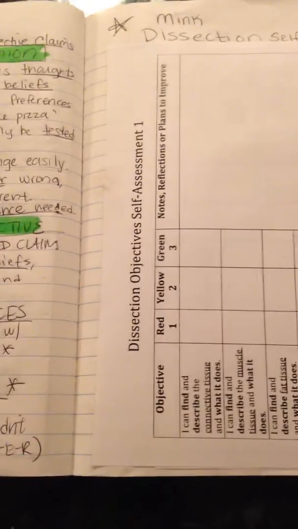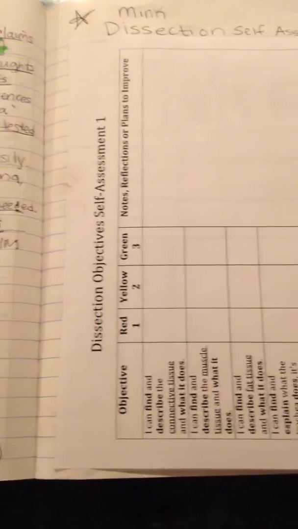All right, the first thing in here that is relatively new is the self-assessment for your dissection objectives. So you should see all the pieces in here. You should have been yellow or green on all of them. You should have also made little goals for yourself here as well. It is two-sided, so you could constantly make new goals for yourself.